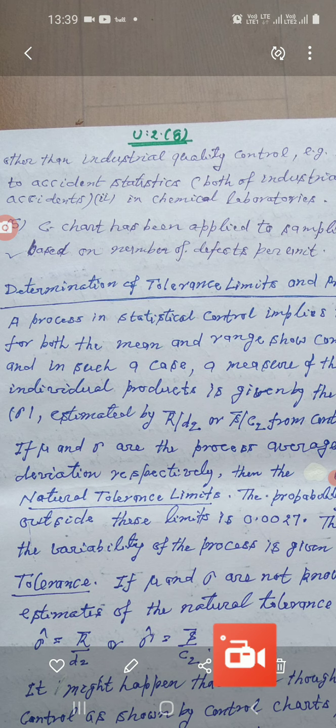A process in statistical control means that the control charts for both the mean and range show complete homogeneity, and in such a case a measure of the variation of the individual product is given by the standard deviation.